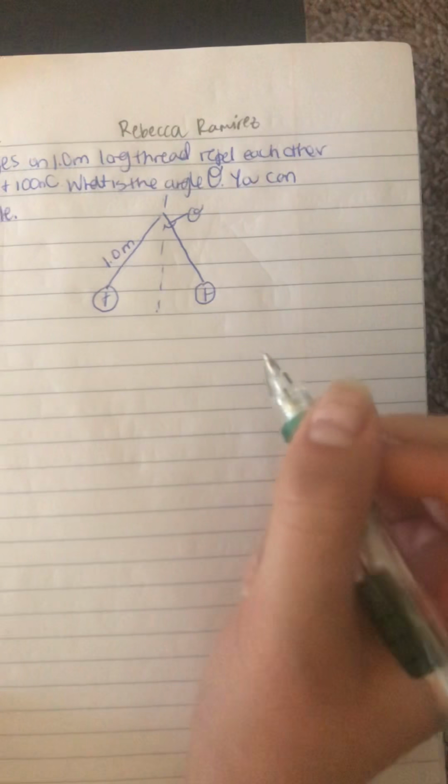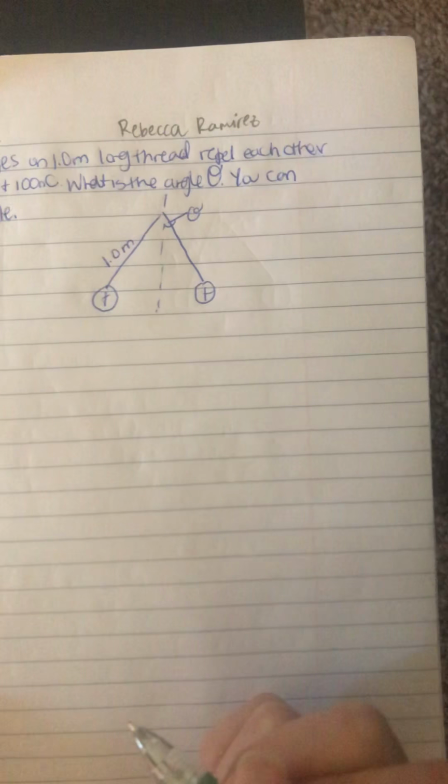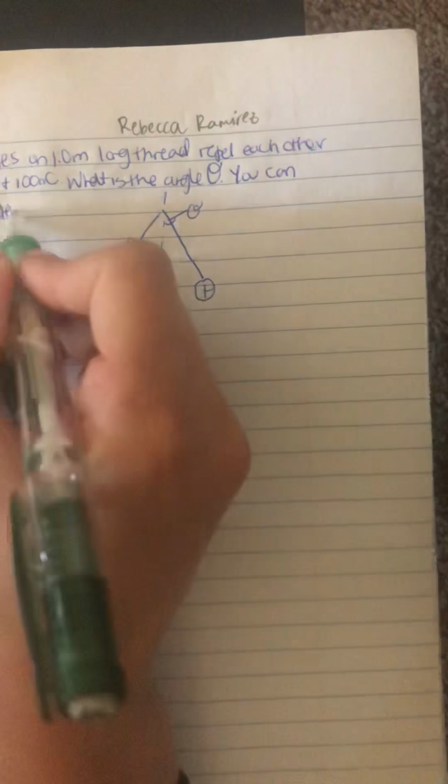Okay, so step 1 would be read the problem. Two 5.0 gram point charges on a 1.0 meter long thread repel each other after being charged to positive 100 nanocoulombs. What is the angle theta? You can assume theta is a small angle. Okay, so from there we know we're going to use a small angle approximation. So I'm going to write that down because that's simple points you would get wrong in an exam if you didn't read carefully.